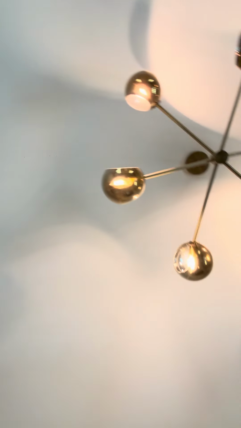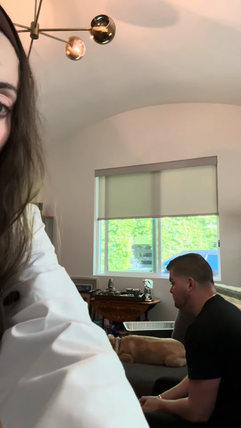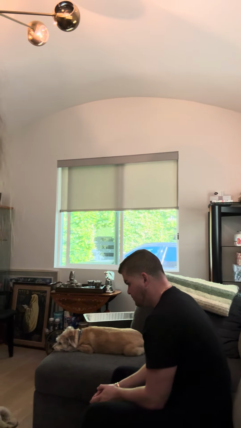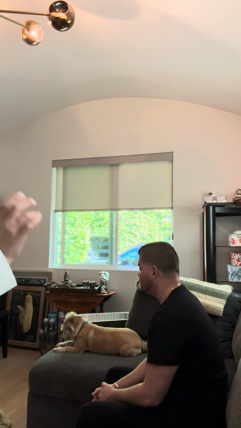The ceiling scan, nothing. And then the floor scan, also nothing. Okay. That right there is good.